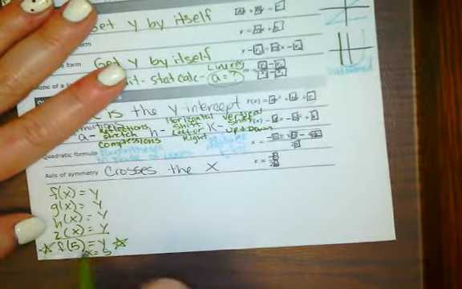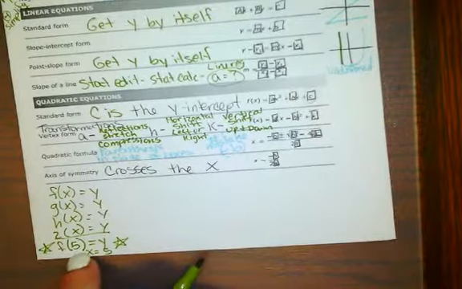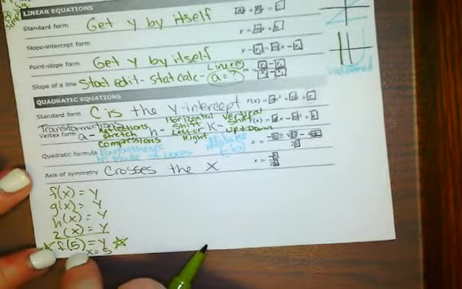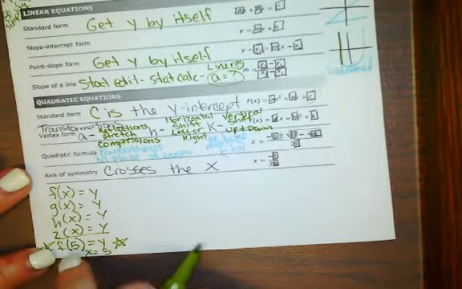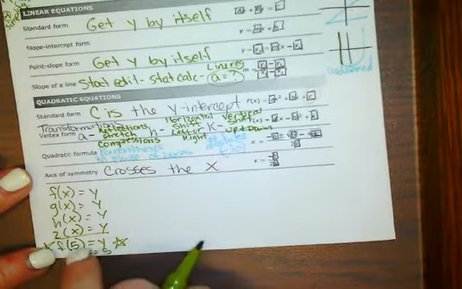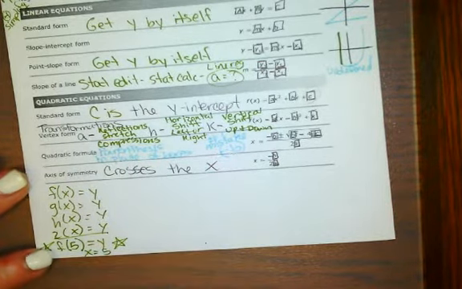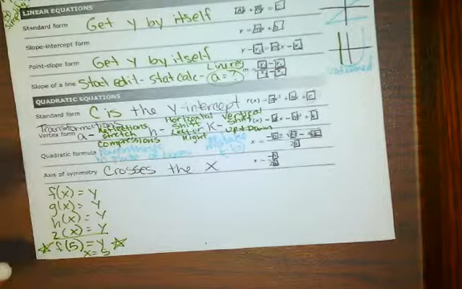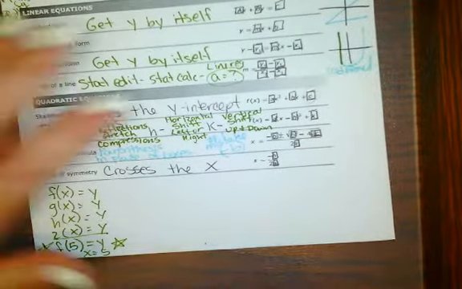So this piece is really important to remember. Whatever is inside the parentheses in place of the x, I always prompt my kiddos by just saying f of what? X. Well, if there's a 5 there now, then the x is 5. That's the basics of function notation.